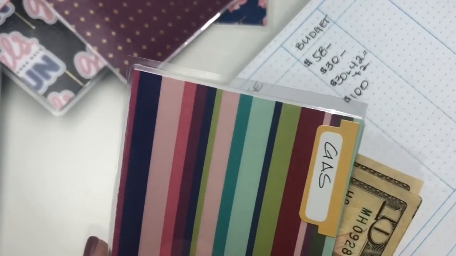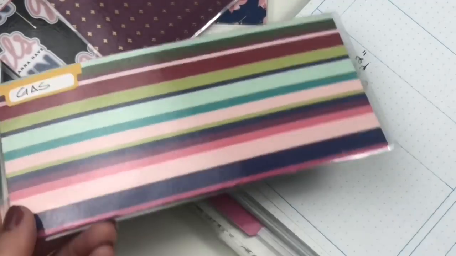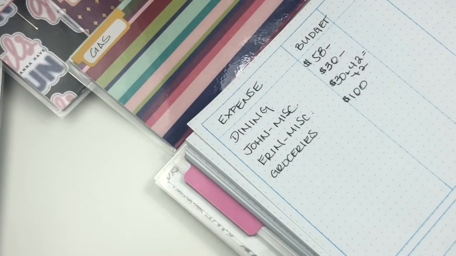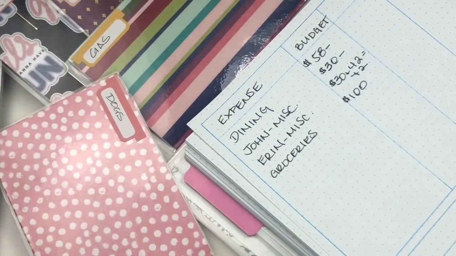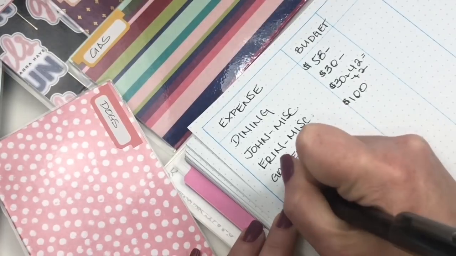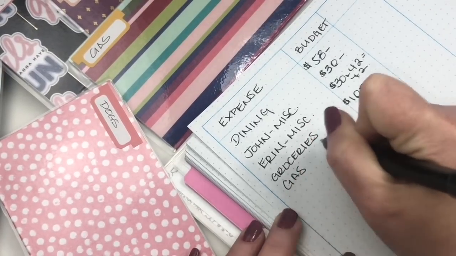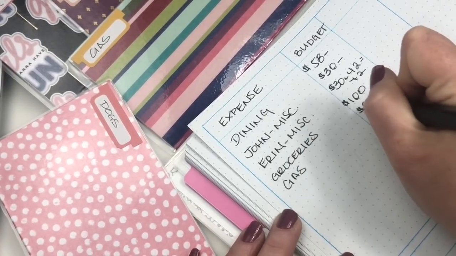Honestly, I don't even know. I mean, I'm doing so good on my gas usage lately. I don't even know if I'll need to put any in. I think I have more than half a tank. So gas was $80.